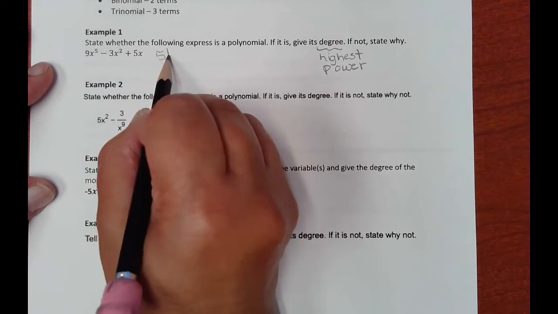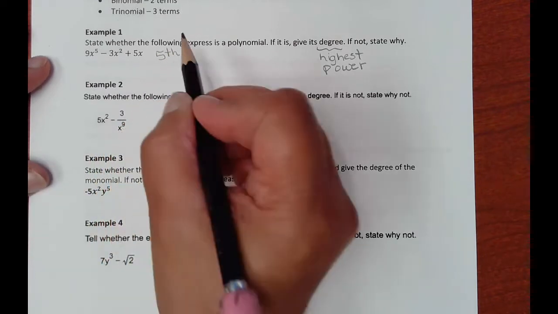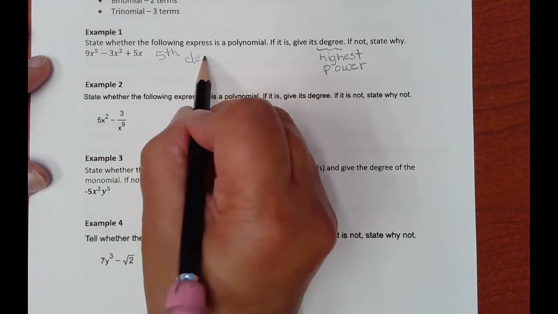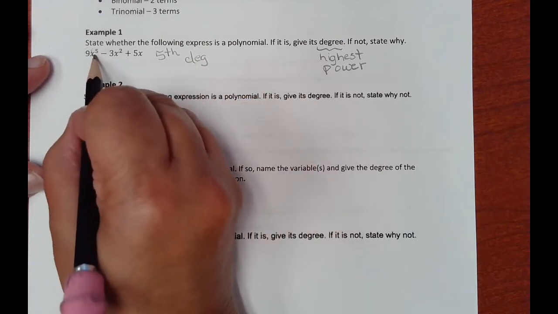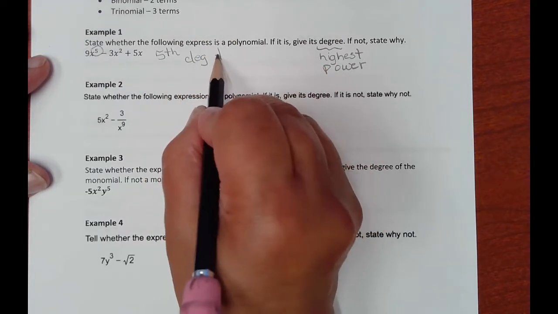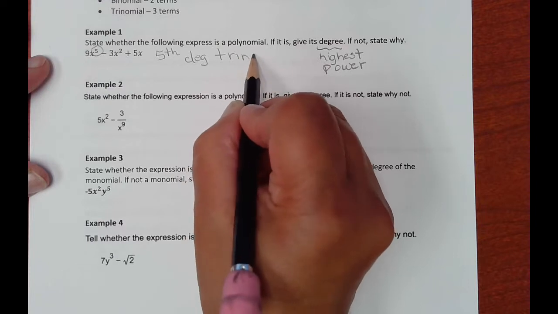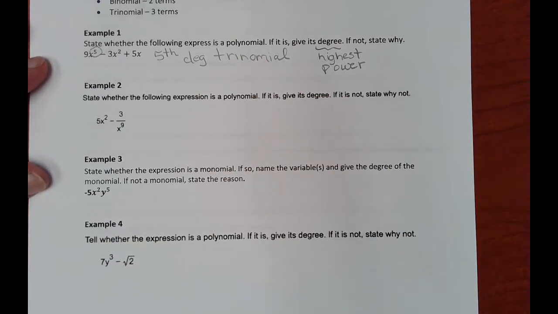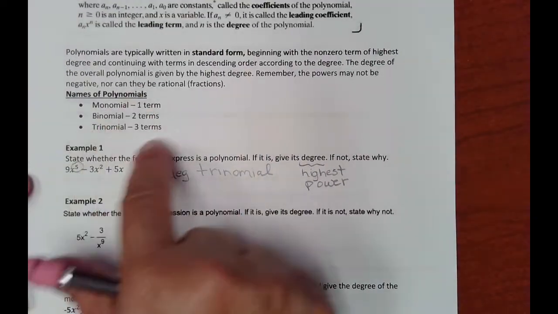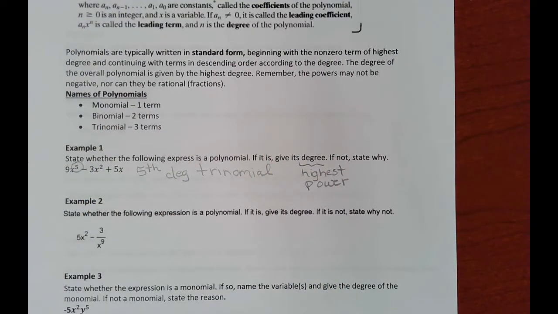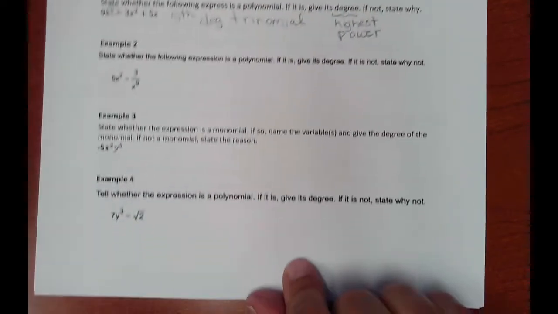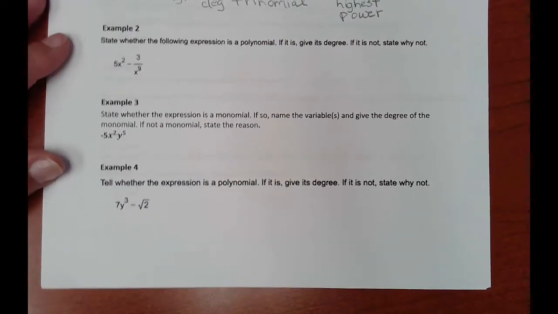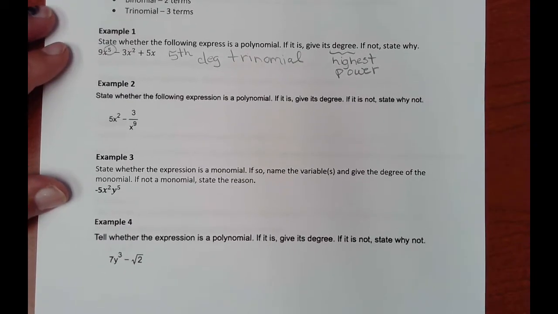They're not asking you to name what kind of polynomial it is, but I'll go ahead and do that. This is fifth degree because that's the highest power, and it just happens to be a trinomial. We have names for any kind of polynomial that has 1, 2, or 3 terms, as I stated up here. And once you go beyond 3 terms, then it's just a polynomial with however many terms it has. You would just indicate how many terms it has.